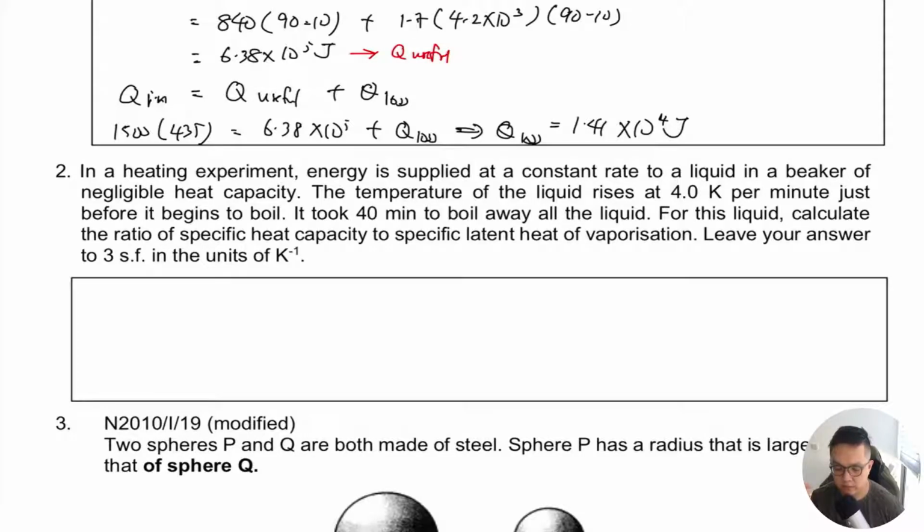So this is a heater. The heater is used to do two things. Whatever energy is supplied, let's just write Q supply. Q supply is used to do two things: Q for the rise in temperature, plus Q used for boiling.